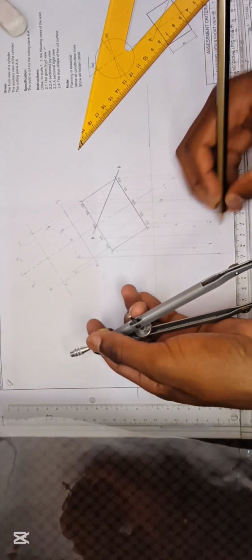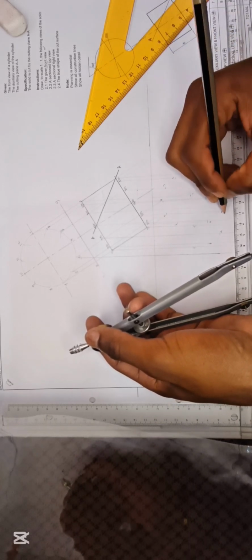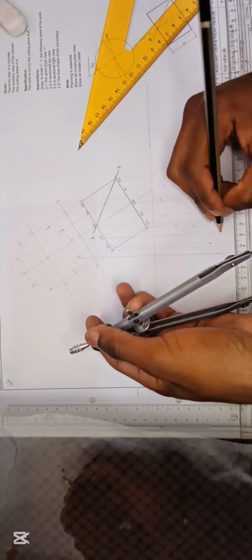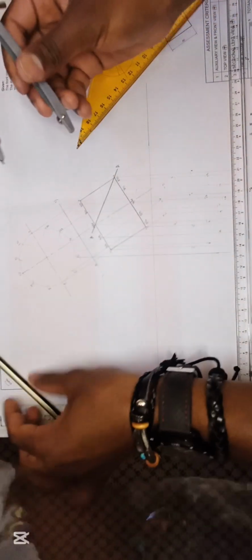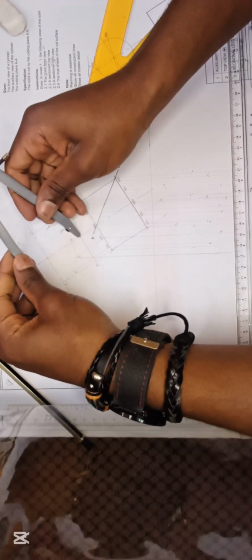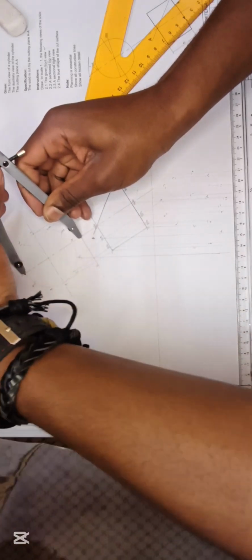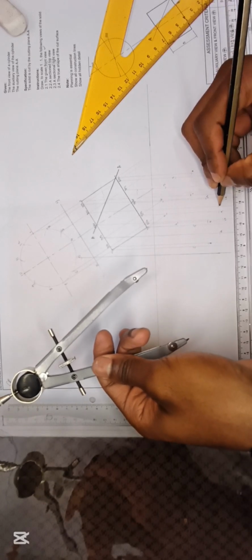This is 11, this is 9. 12, 11, 9. 11, 9. Okay, so now also I will need to go to point 10, standing on my XY line, point 10, then 10 here. This is point 10. This is our point 10, this is our point 11.